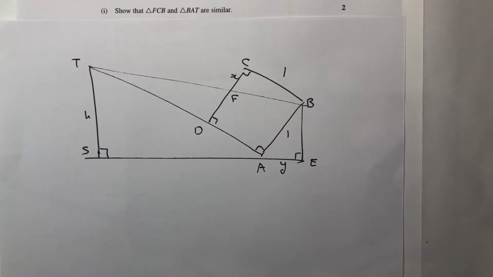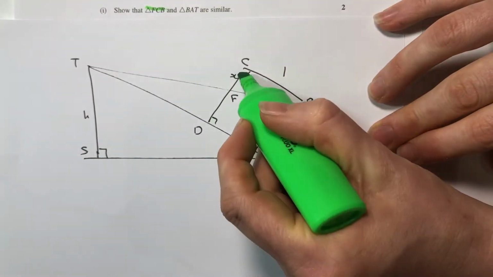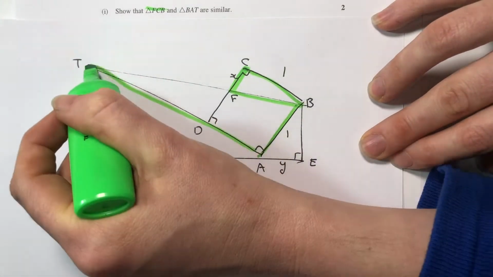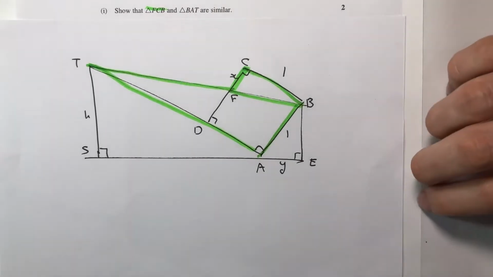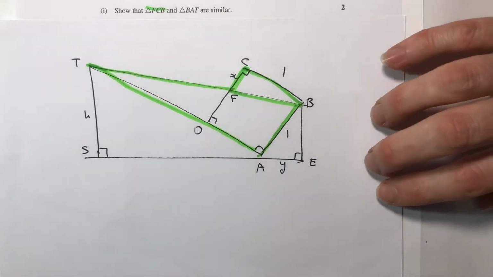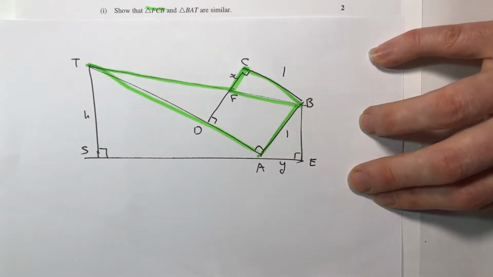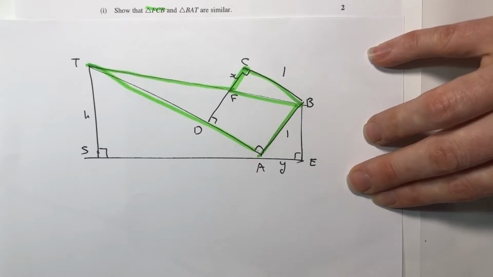So whenever I get a similarity proof, I really like to highlight the two triangles they're talking about. FCB is this one, and BAT is this one. So for triangles to be similar, you need pairs of sides that are in common ratio and an angle, or more than one angle matching. So I can see quite easily that I've got two right angles. And if I look for maybe some parallel lines, because there's lots of parallel lines going on here, maybe I can find an alternate or a corresponding.